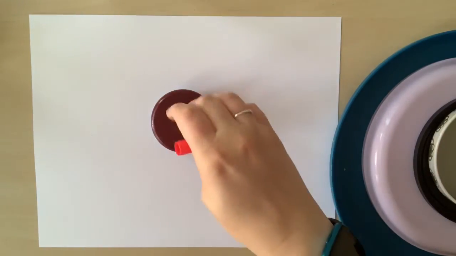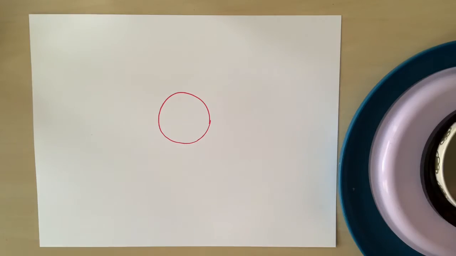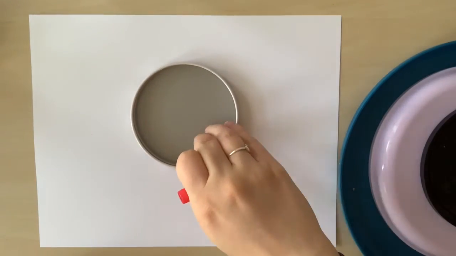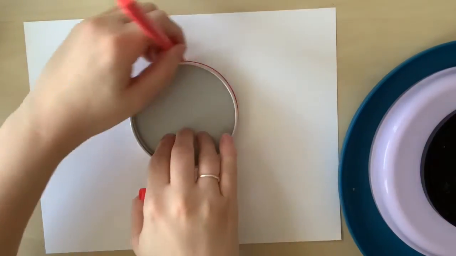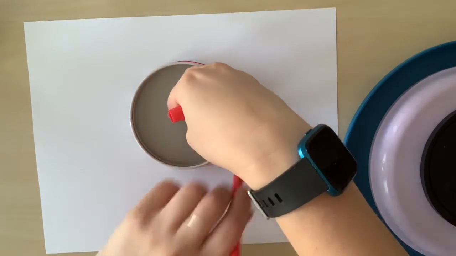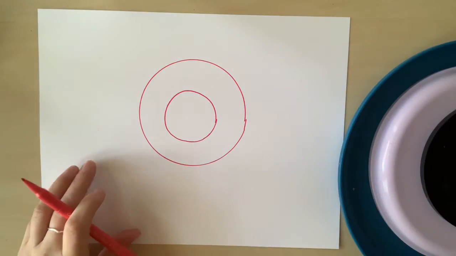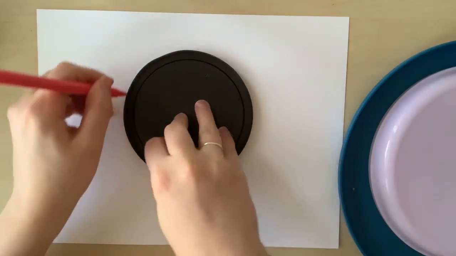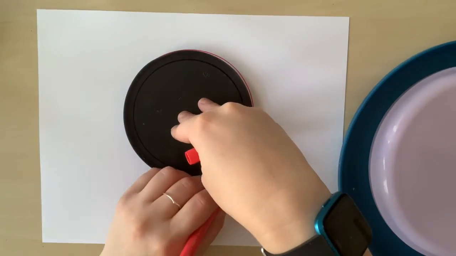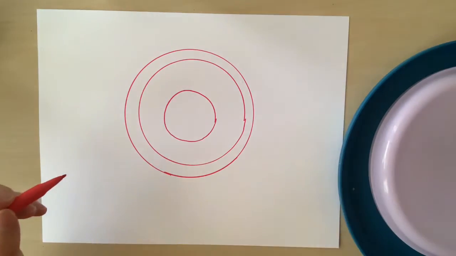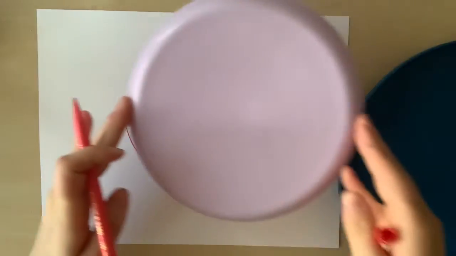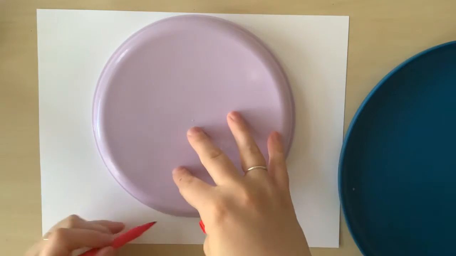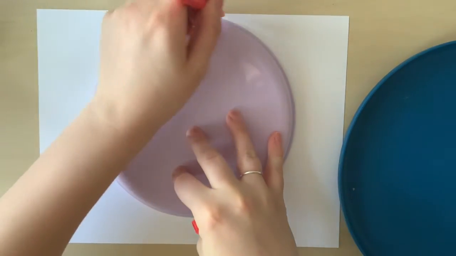Sometimes you might need some help to trace, have somebody else hold it down. And now starting with the smallest and going up to the biggest, I'm going to trace all of my circles to fill up my paper. This is showing repetition because we are repeating or using the same shape over and over again. I'm going to keep going until I get to the bottom of my stack to the biggest circle.